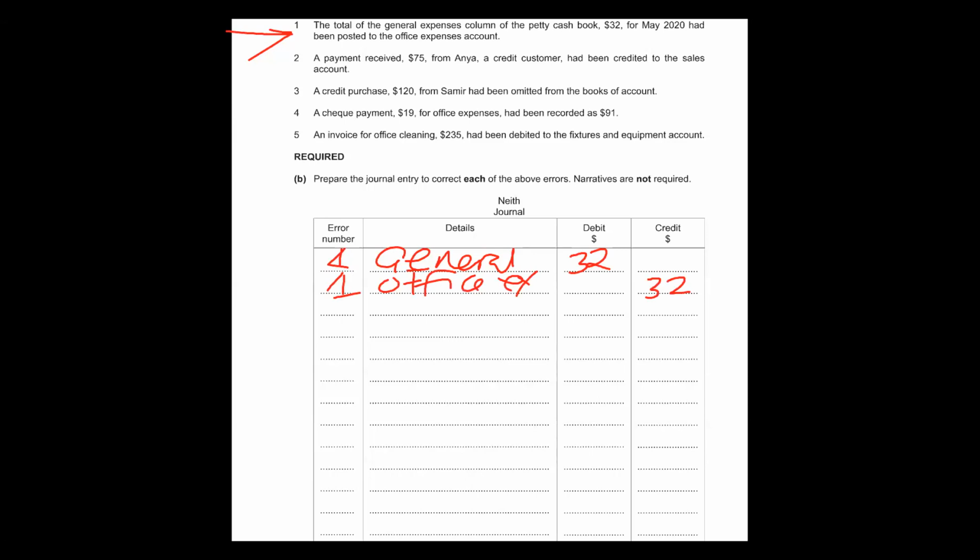Number 2, a payment received of $75 from the person in question, a credit customer, had been credited to the sales account. Oh, let me read it again. A payment received of $75 from Anya, a credit customer, had been credited.